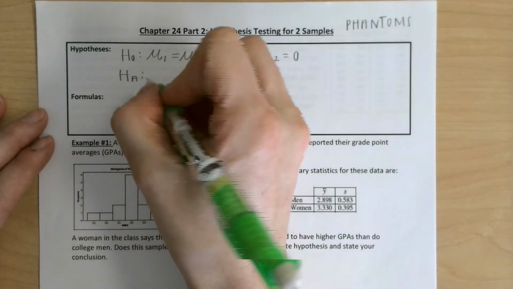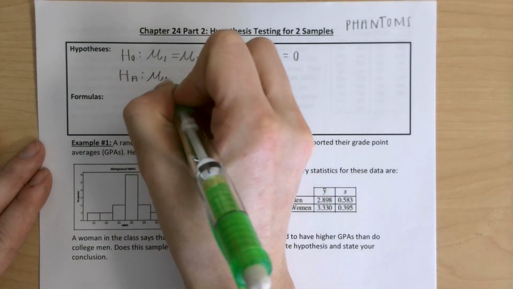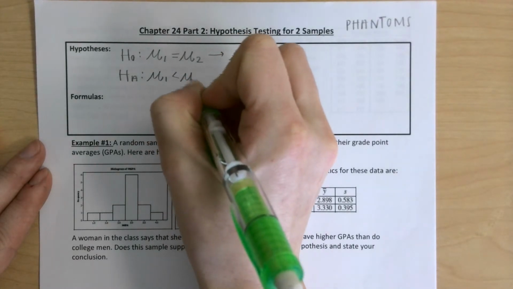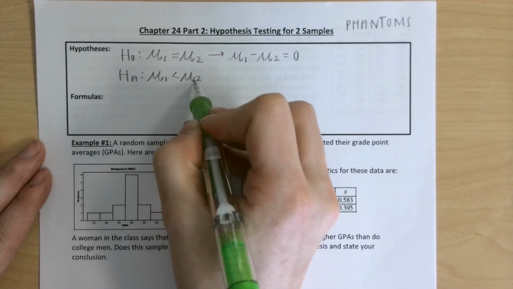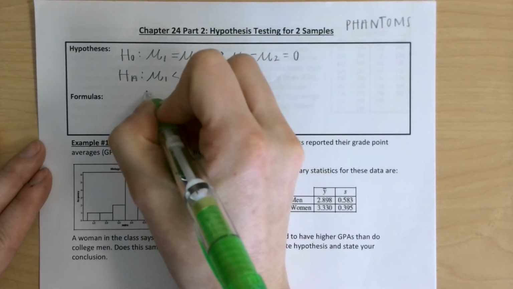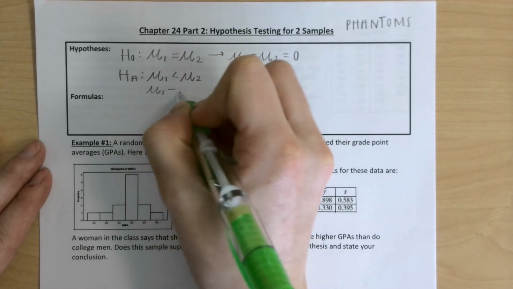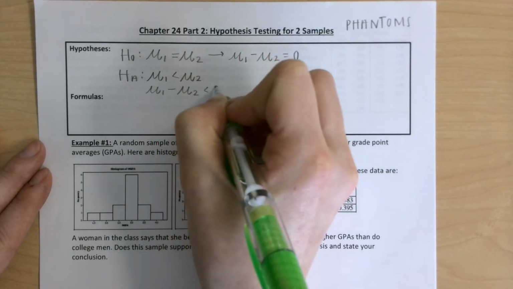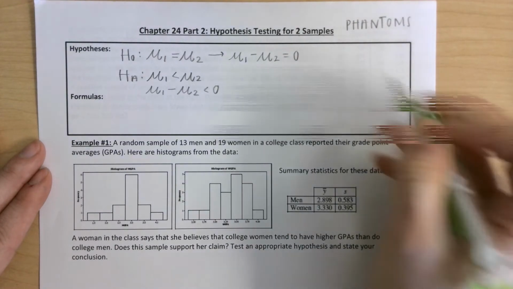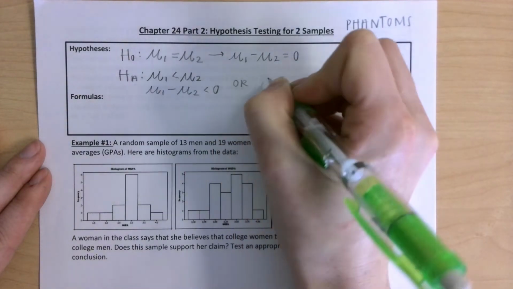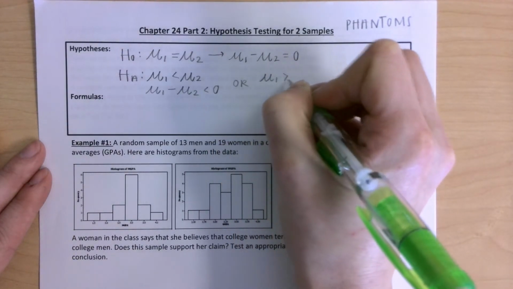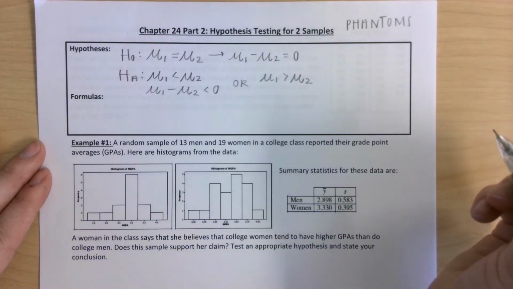For my alternative hypothesis, I can try to show that mu1 is less than mu2, so the first average is less than the second. Subtraction there would give me mu1 minus mu2 less than 0. Or we could try to show that mu1 is greater than mu2.